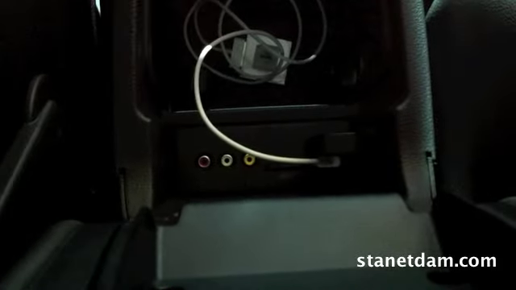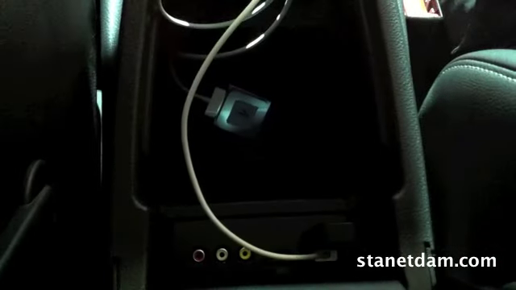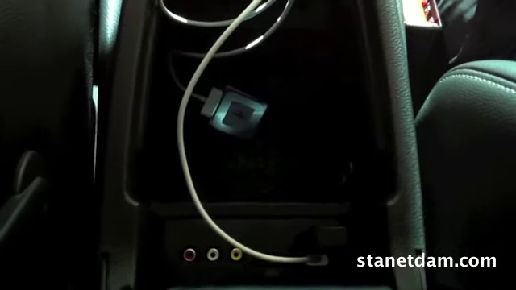So there are 2 USB ports, an SD card slot, and 3 RCA jacks for audio. The USB ports can be used for a media player like this iPod Nano that I have plugged in, or a USB thumb drive. This is a 3G broadband modem with a SIM card, so I have an internet connection. I'm creating a Wi-Fi hotspot in the car. The SD card is used for the navigation map data, and the RCA jacks, you can bring in any type of video inputs that you wanted to.